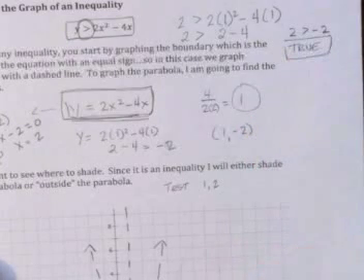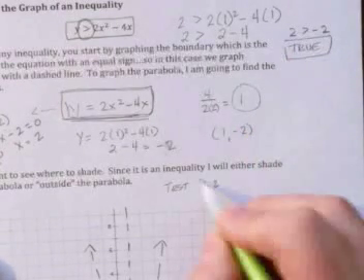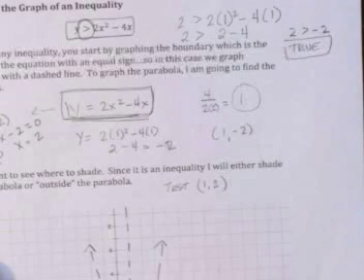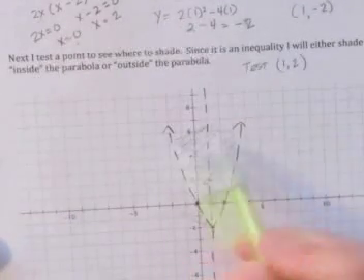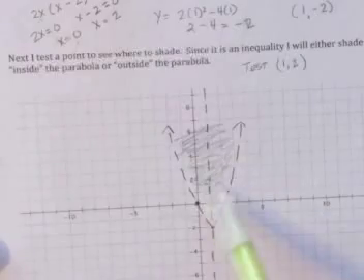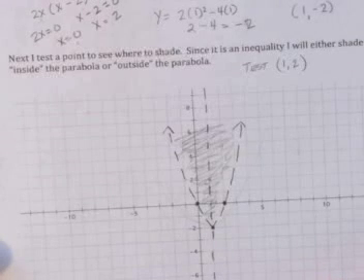then I want to shade in the area where that point exists. Keep in mind, I'm testing 1, 2, and that's true. So my shading is going to happen inside my parabola. And there's the graph of my inequality.